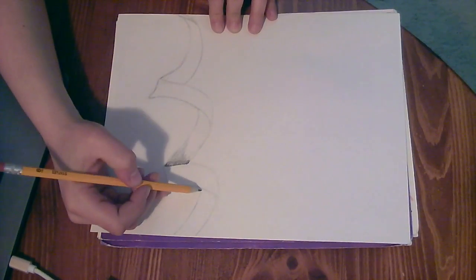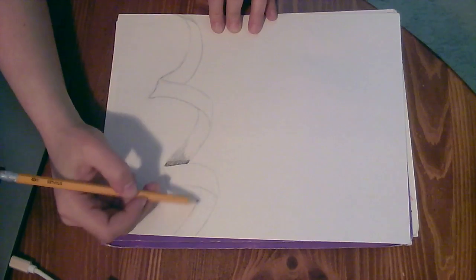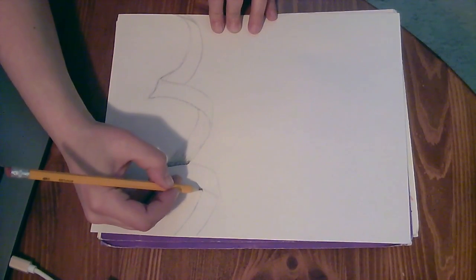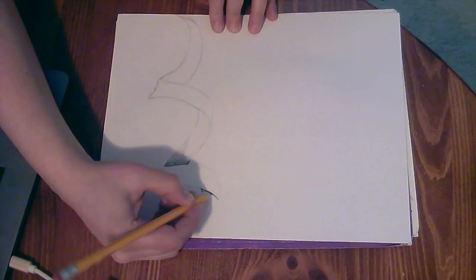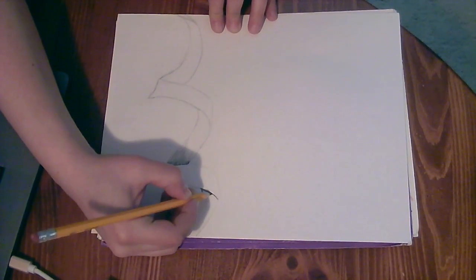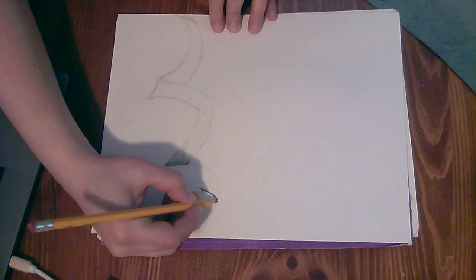Up here, we have another overlap. This part also goes over this part. So again, we're going to have our darkest part. And sometimes it helps if you do a little outline right here so that you keep your edge nice and straight.